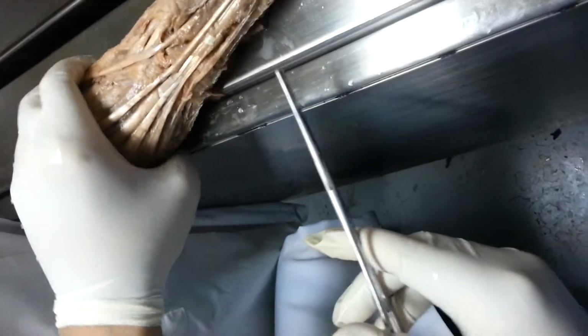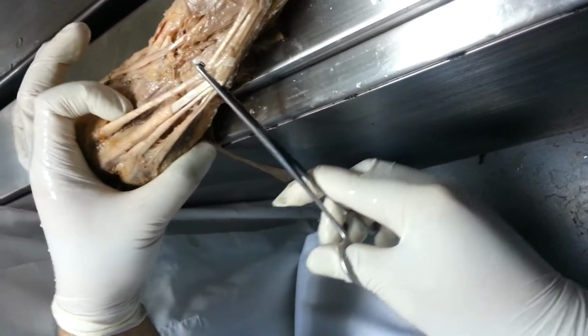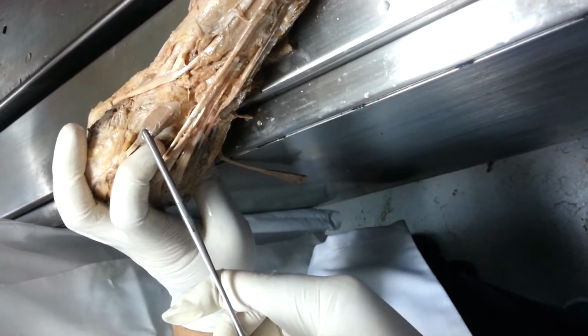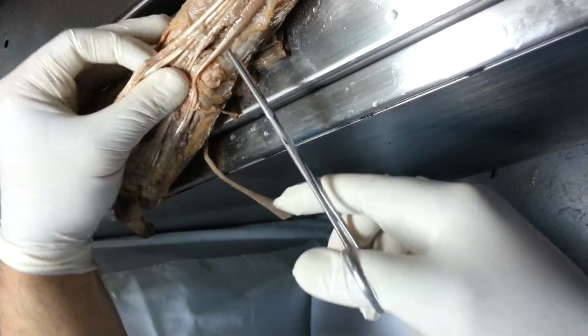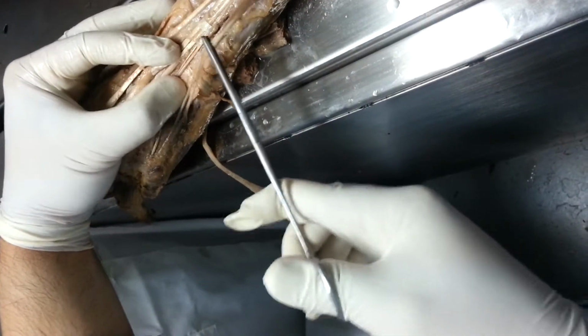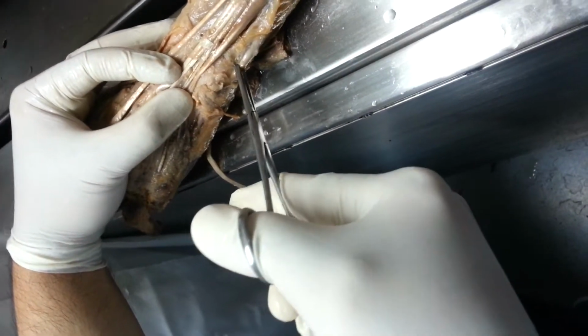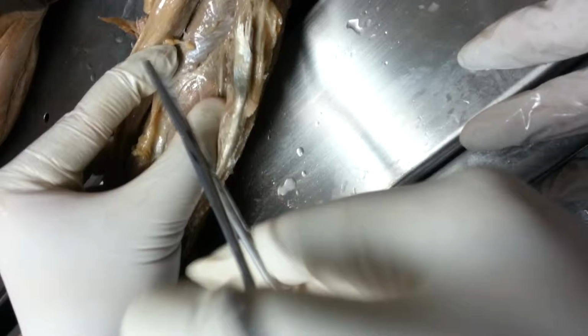Okay? Then, compartment 4 is your extensor digitorum plus the extensor indicis. This is specific for the index finger. Then, compartment 5 is extensor digiti minimi. Compartment 6 is the extensor carpi ulnaris. Okay? If we're going to open this, we can now identify the supinator muscle.